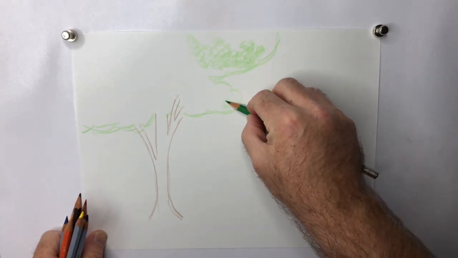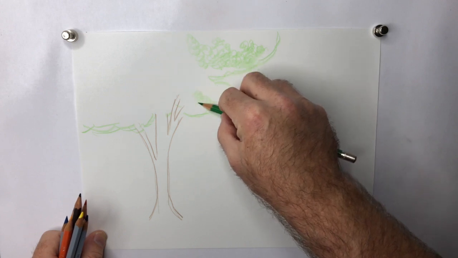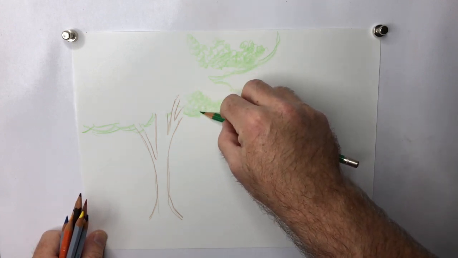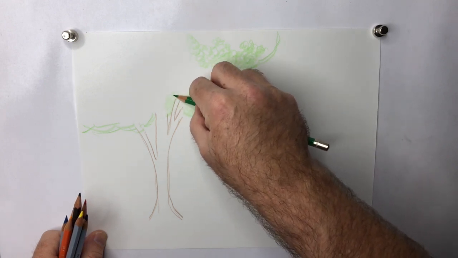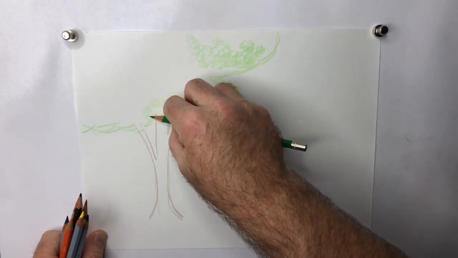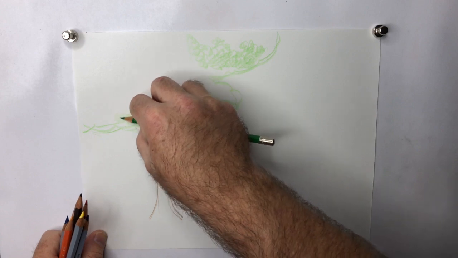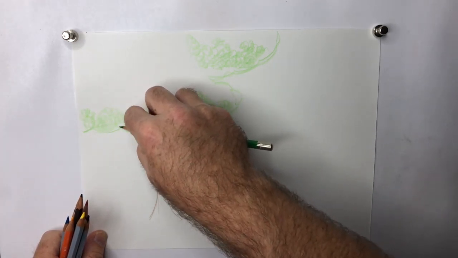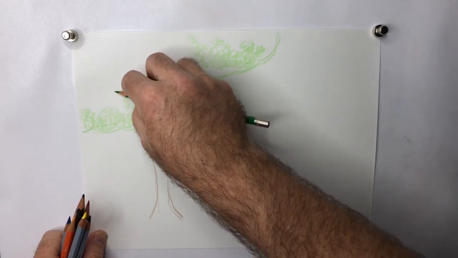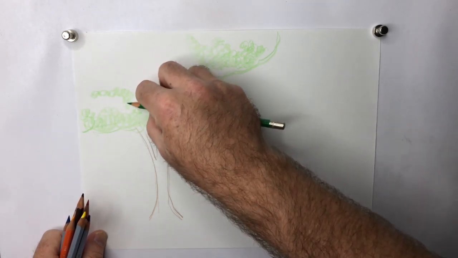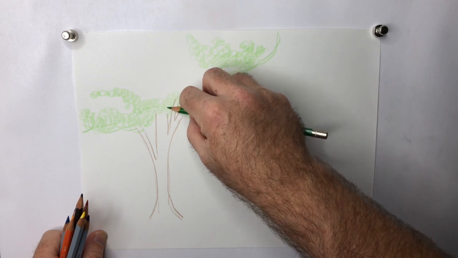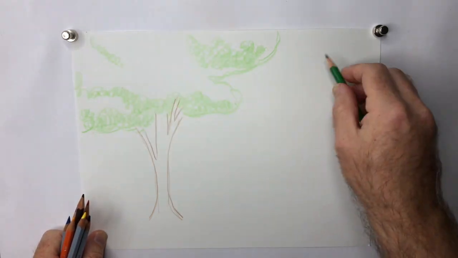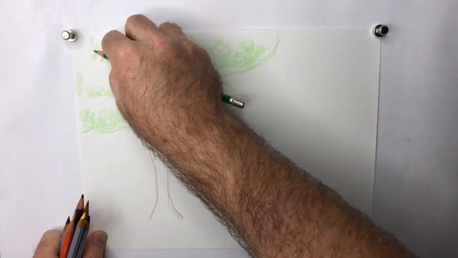Now I'm taking the side of my pencil and sort of scrubbing in little circles on the paper. I'm putting in big gobs of color. All I'm trying to do at this stage is fill in the outline that I sketched a moment before. I'm not worried about detail at this stage either. Just keep filling in the area of the tree that you feel would be in shadow. Think about where the light's coming from. Remember, it's a tree. We're going to be outside.